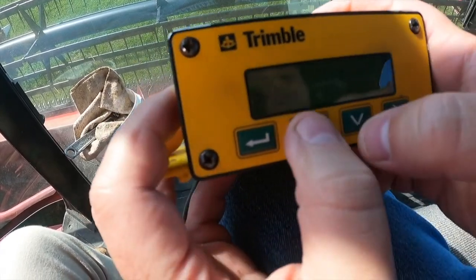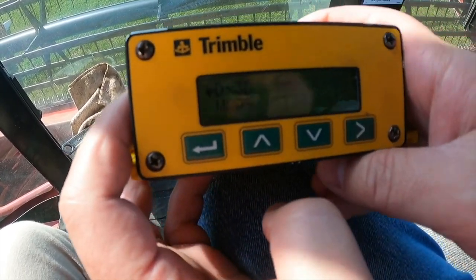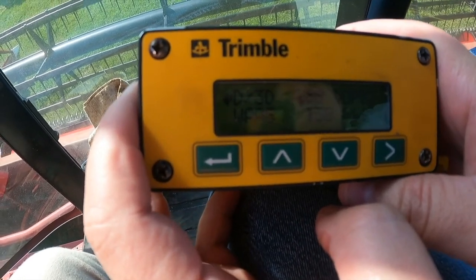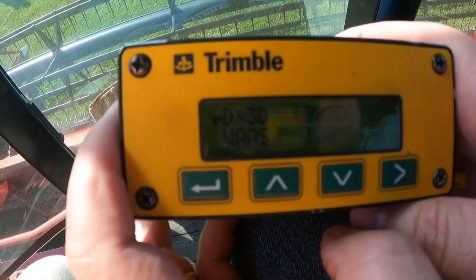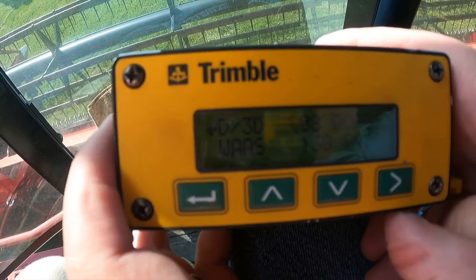Come on, takes 2 fingers to run this thing. You can see that we're tracking 8 satellites. We got a signal to noise ratio on the WAAS at 15.